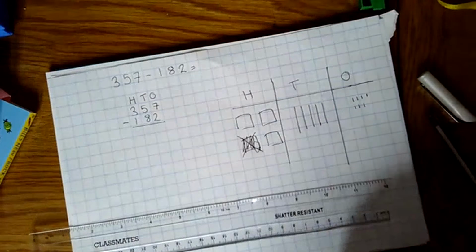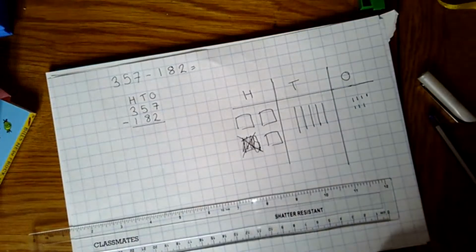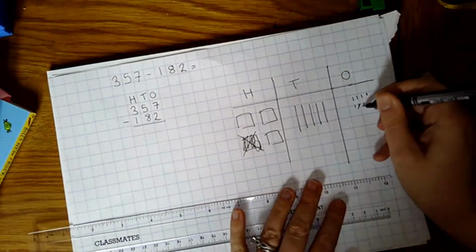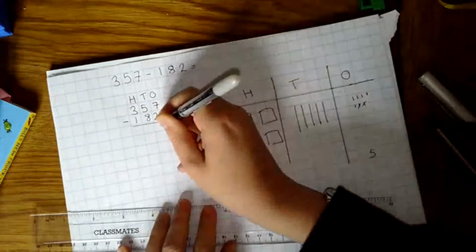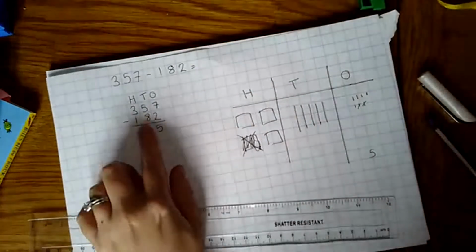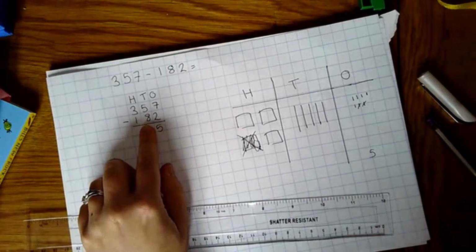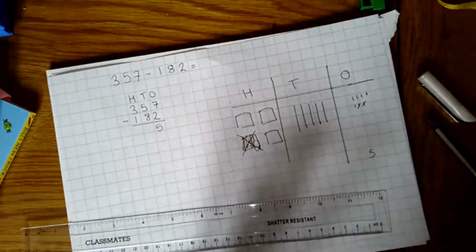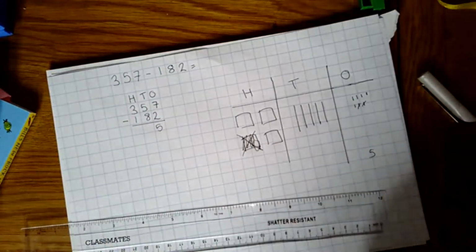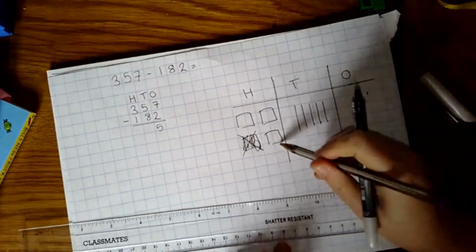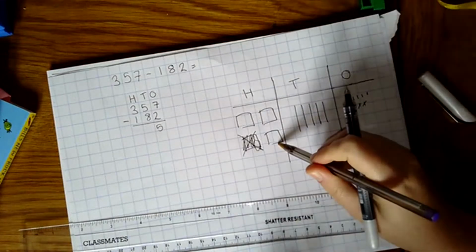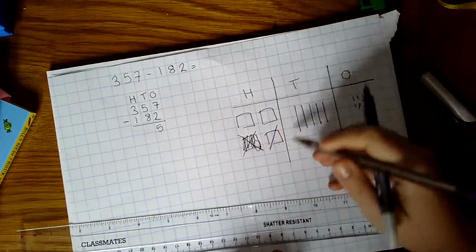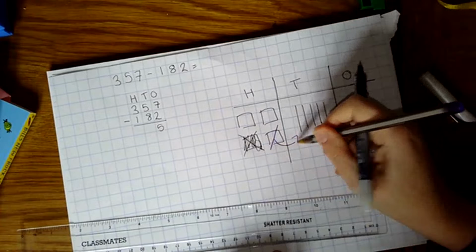So 7 take away 2 is equal to 5. I'm going to cross off 2 1s here and write 5, it gives me an extra check. Now here in my 10s column, I've got 5 10s and I want to take away 8 10s. Is that possible? No. So I'm going to have to go to my hundreds column because I know that 100 is equal to 10 10s and I can regroup one of my hundreds into 10 10s.